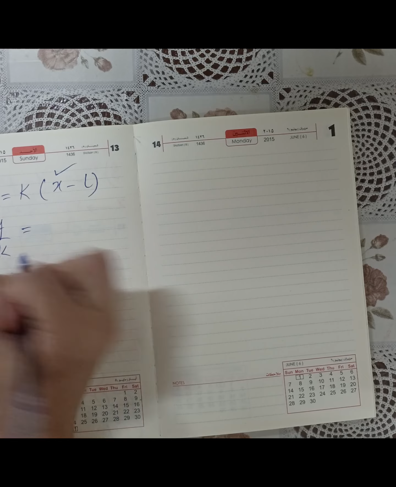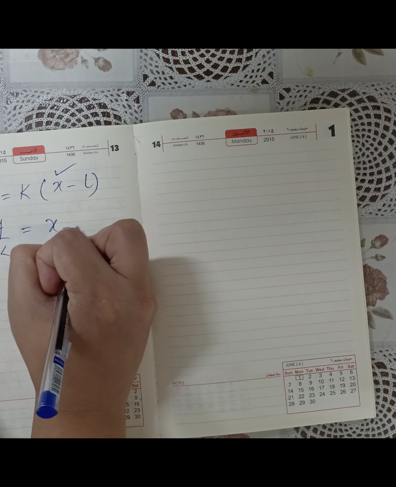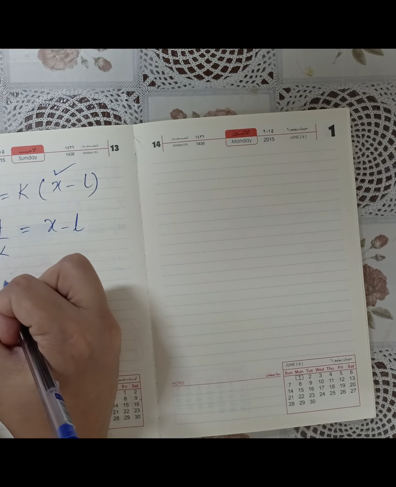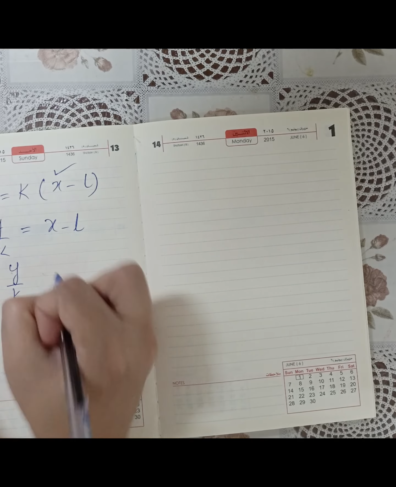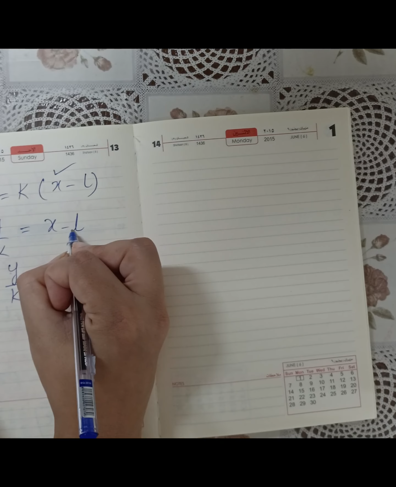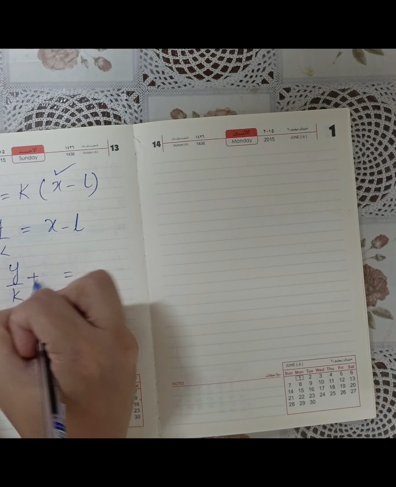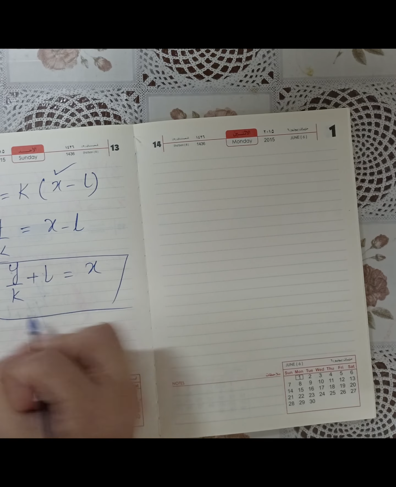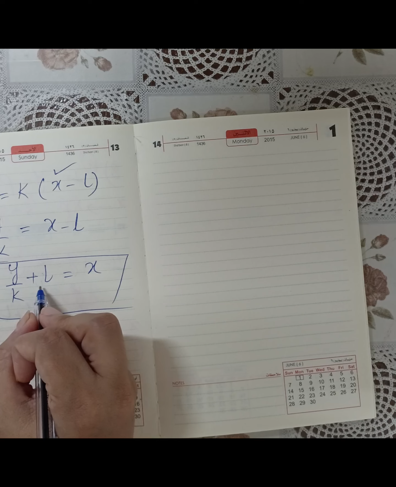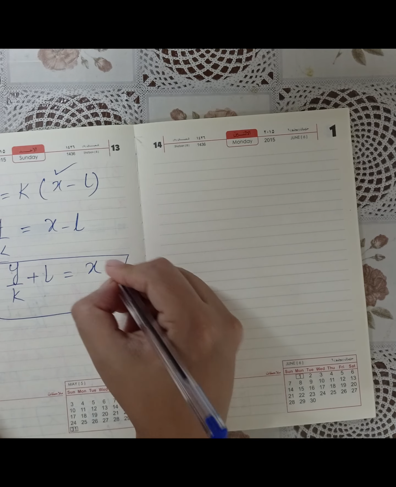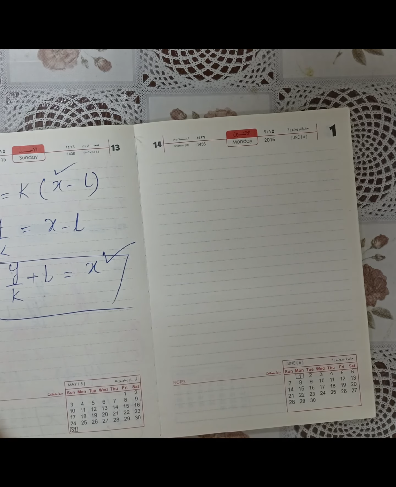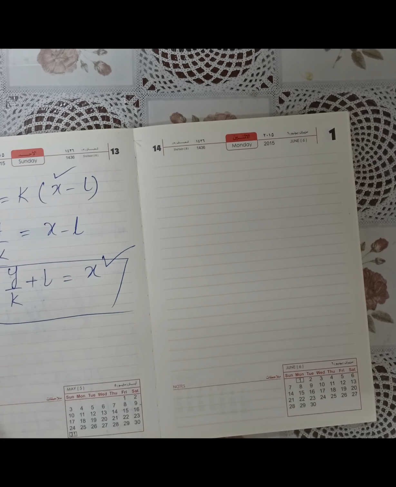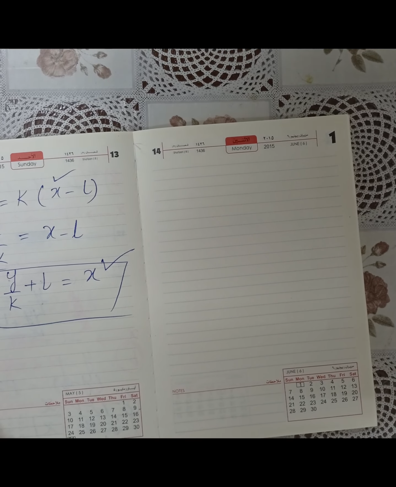Y over k equals to x minus L. Okay, so this L that is being subtracted here will add on the other side. So I will get x equals to y over k plus L. So x is our subject right now. Now we did this by using the reverse machine, or the reverse operations.